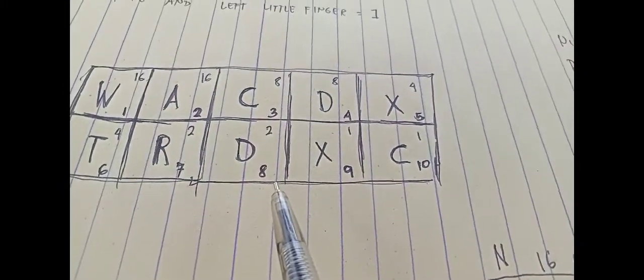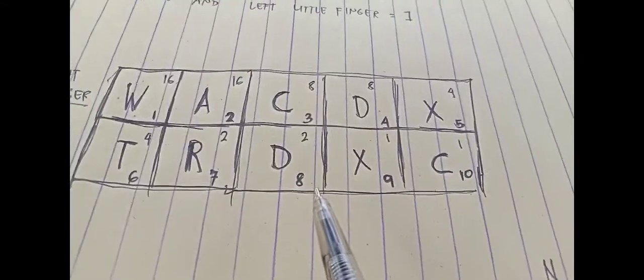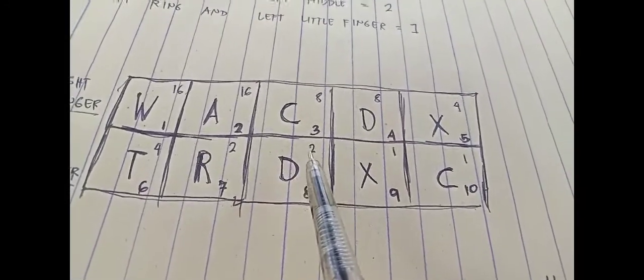Next is the double loop. We know that double loop has value, so we will put its value 2 here. And lastly, the central pocket loop. Central pocket loop has value, so we will put 1 here.